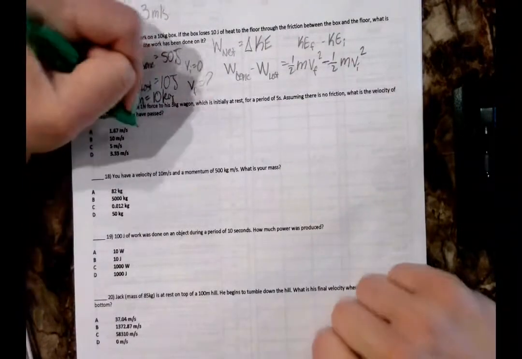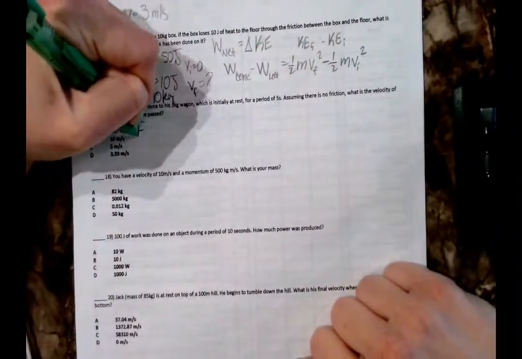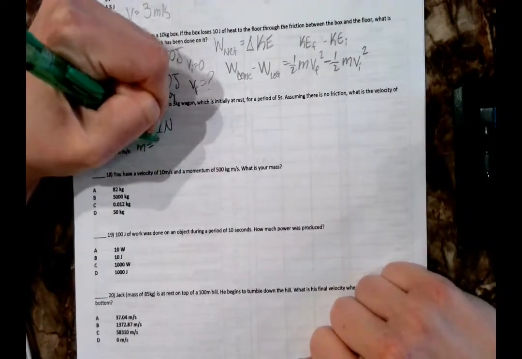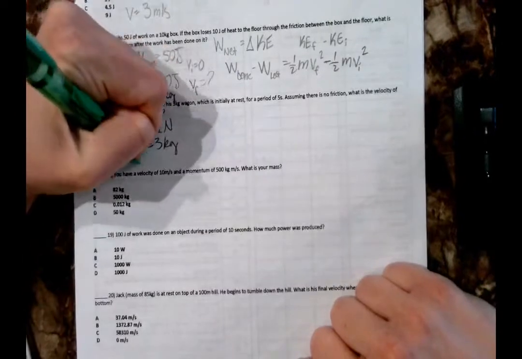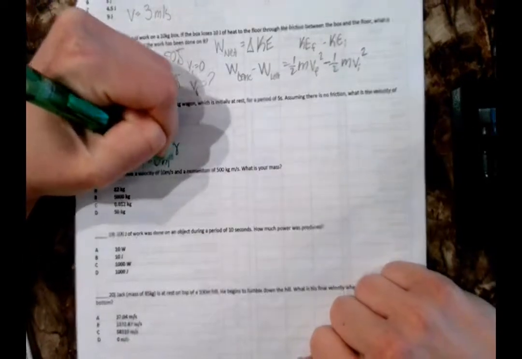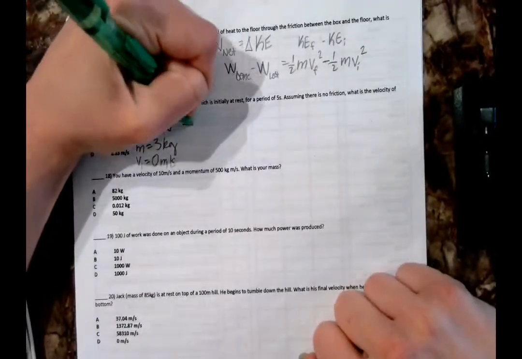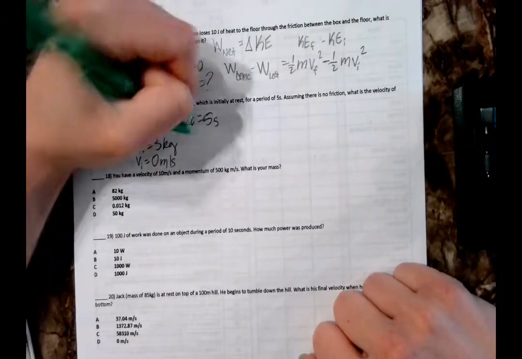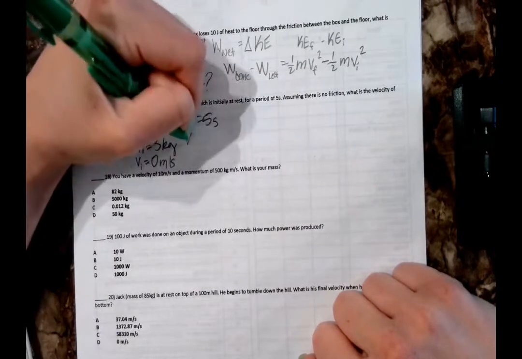Okay, a kid applies a 1 Newton force to his 3 kilogram wagon, m equals 3 kg. Initially at rest, so v_i equals 0 meters per second, for a period of 5 seconds. We're assuming there's no friction. We want the velocity at the end.